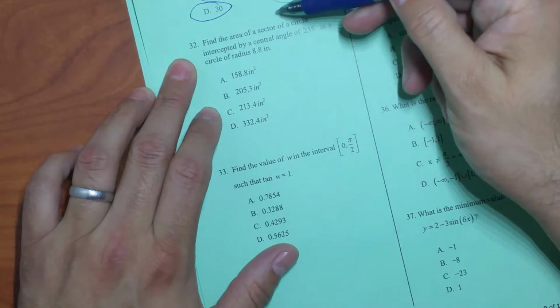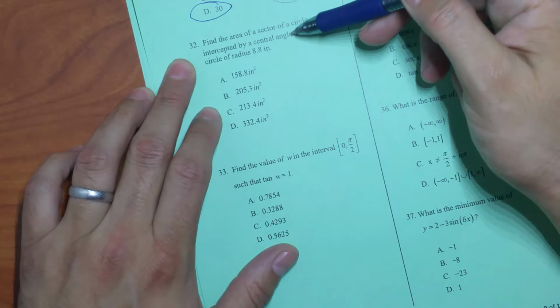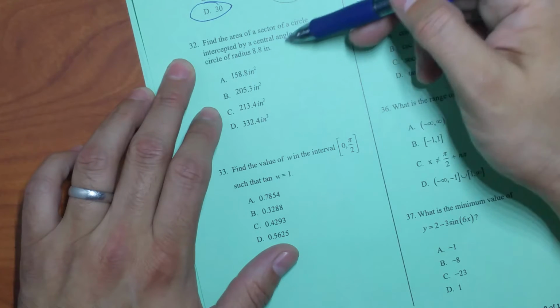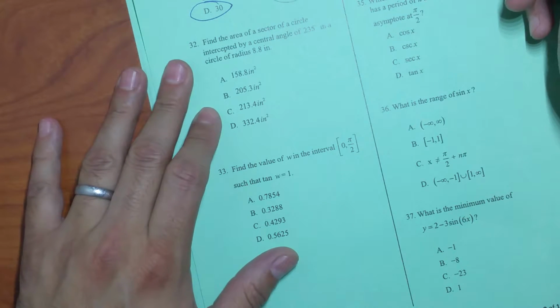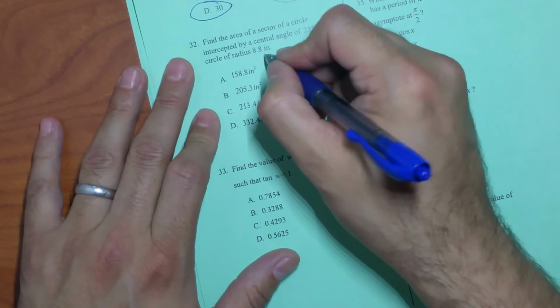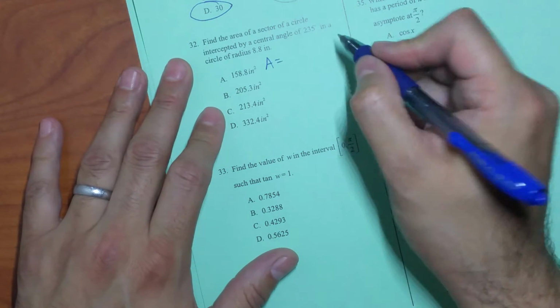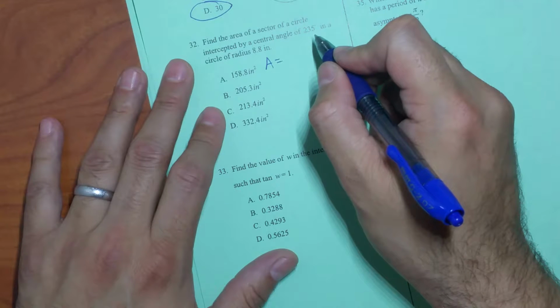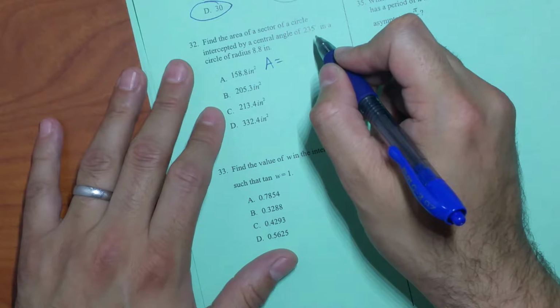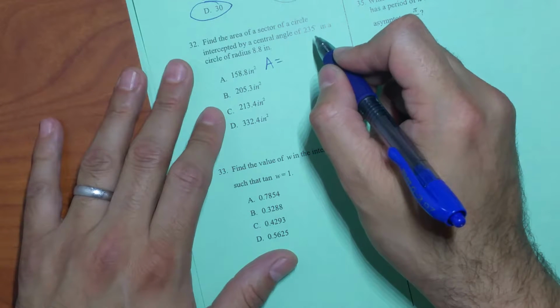All right, so let's take a look right here. Find the area of the sector of the circle intercepted by this central angle, radius of this. Now, I have the formulas in the formula sheet. So area is equal to, what's the formula, you guys? You're going to have to get used to checking that.